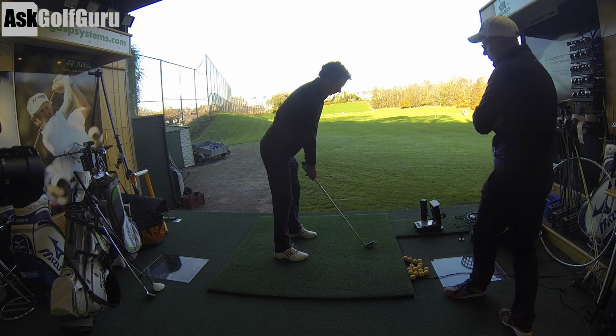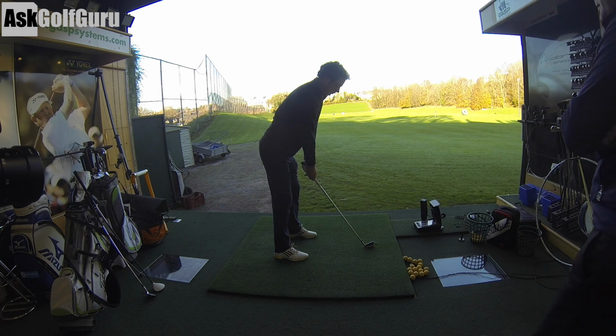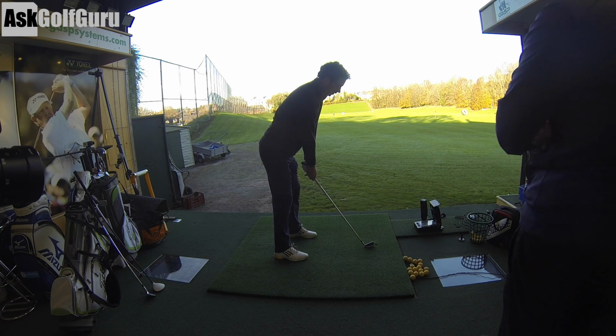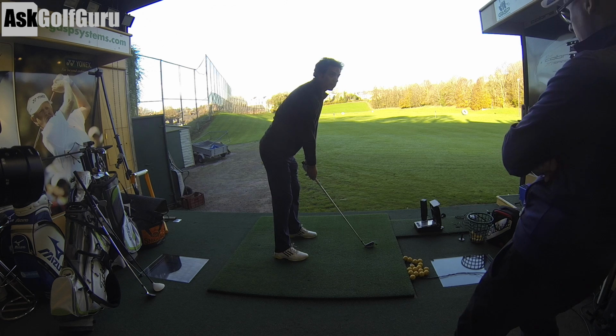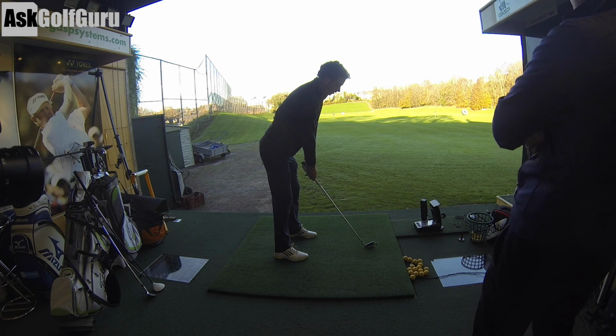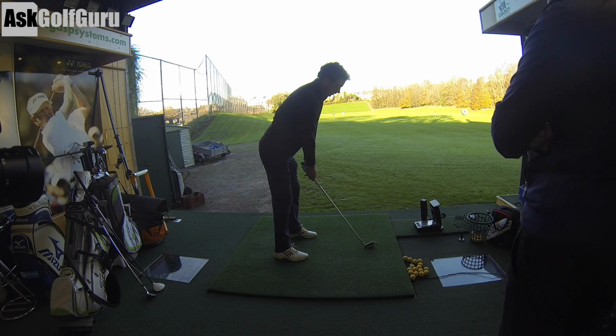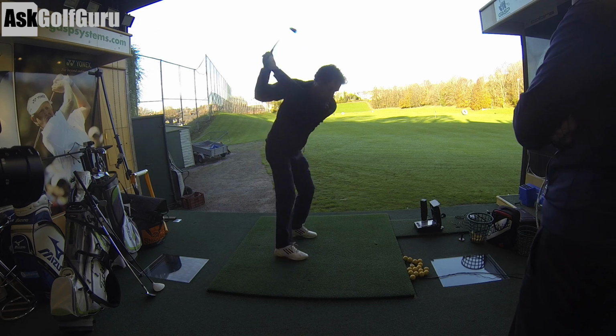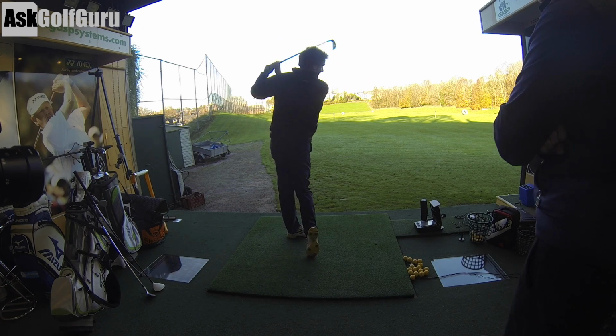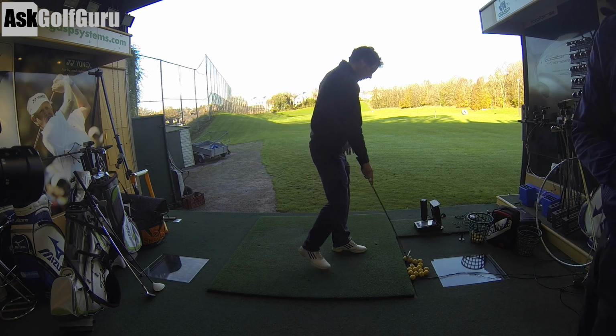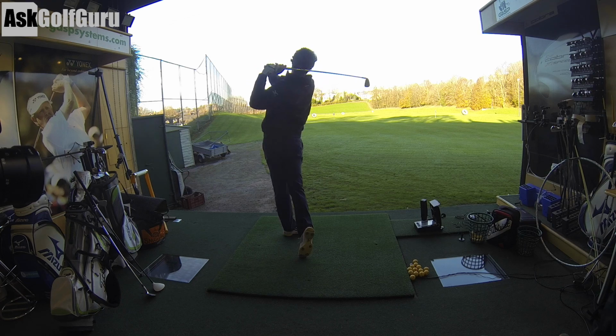And I want you to make the same dynamic movement but without the face pointing way left. Which means now in theory the ball might shoot miles right. So feel like you're going to hit the ball miles right. And with your body, go on, with the ball. Good.